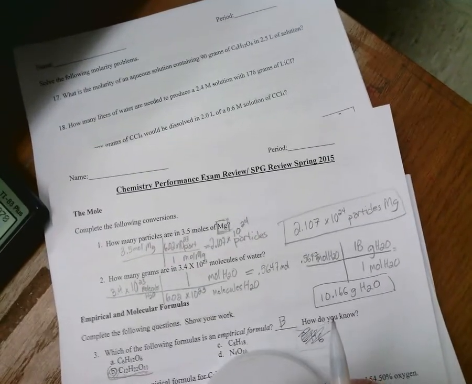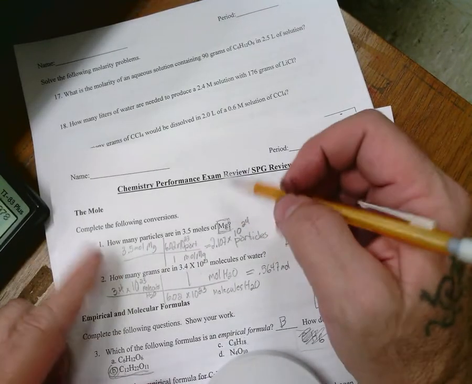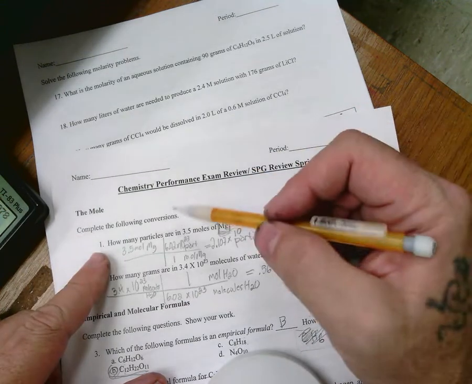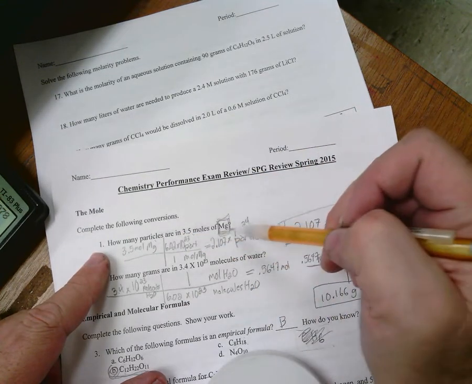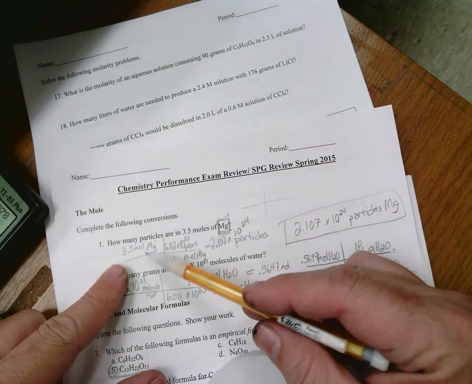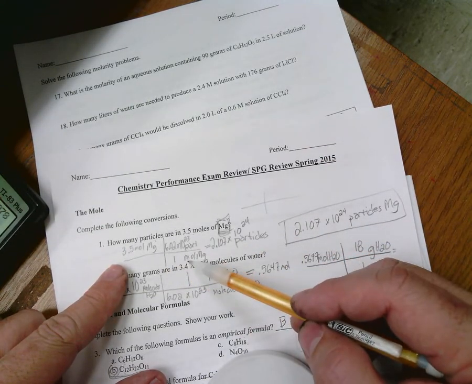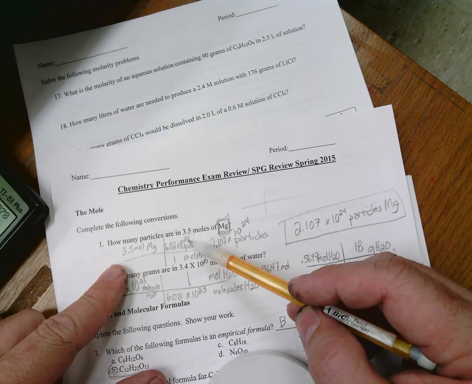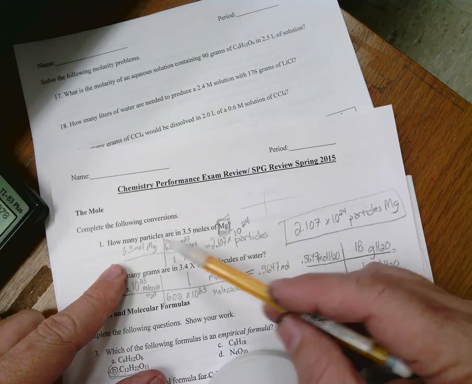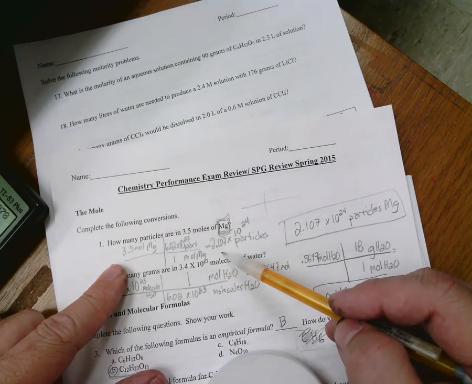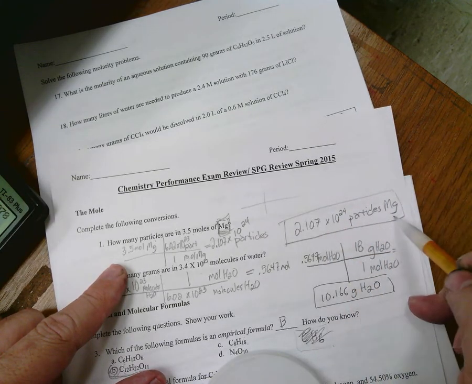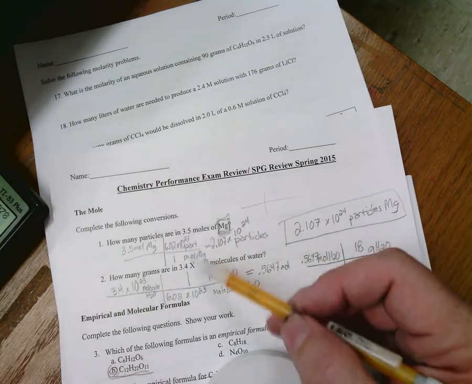Okay, so if I'm doing mole conversions of a single thing, if they're asking me how many particles are in 3.5 moles of magnesium, then all I need is a dimensional analysis cross. I have 3.5 moles of magnesium, 1 mole of magnesium, and I'm going to particles, 6.02 times 10 to the 23rd particles. If I multiply those two things together, I get 2.107 times 10 to the 24th particles of magnesium. You see how I set that up? You have to know the relationship.